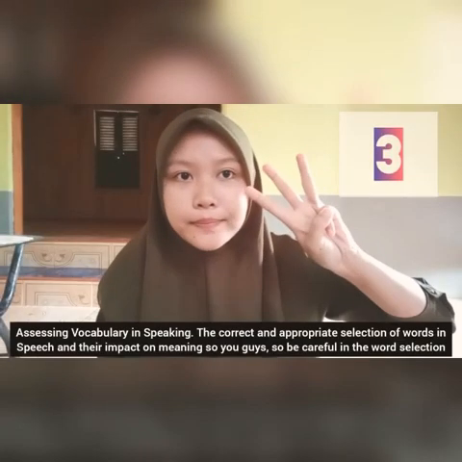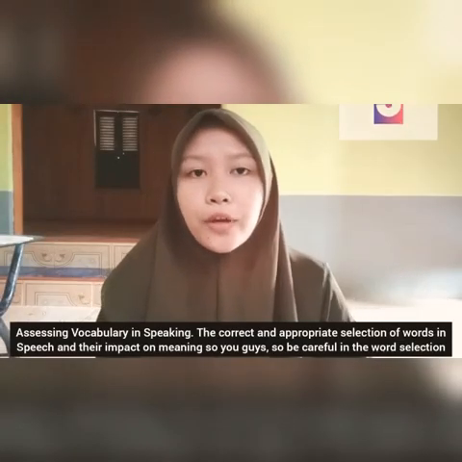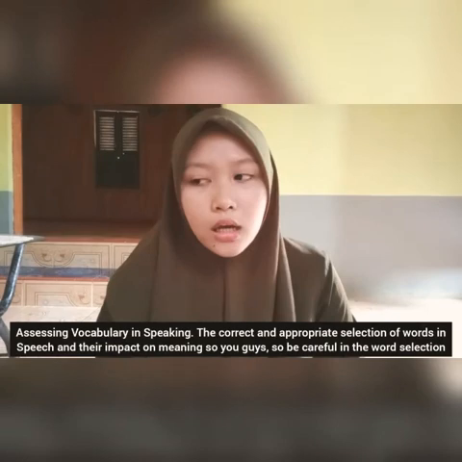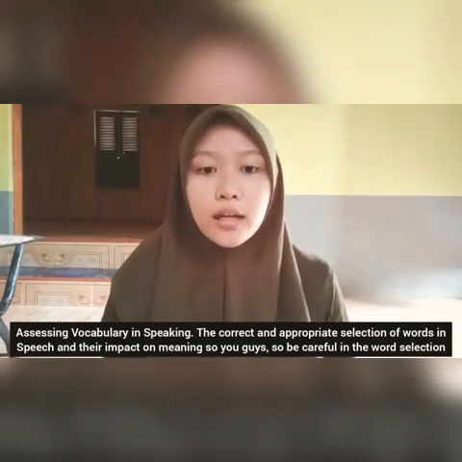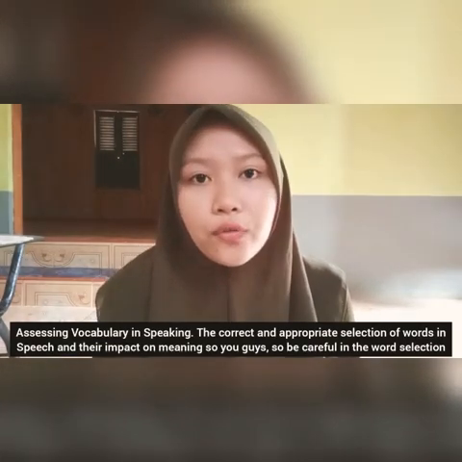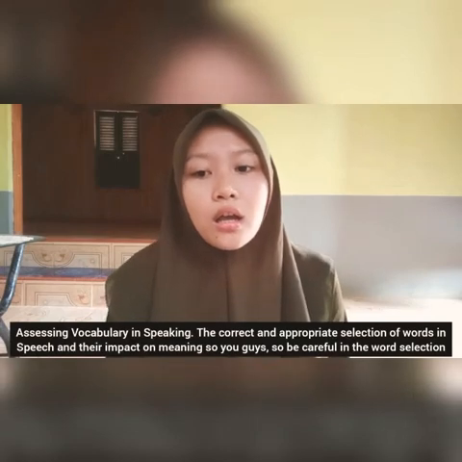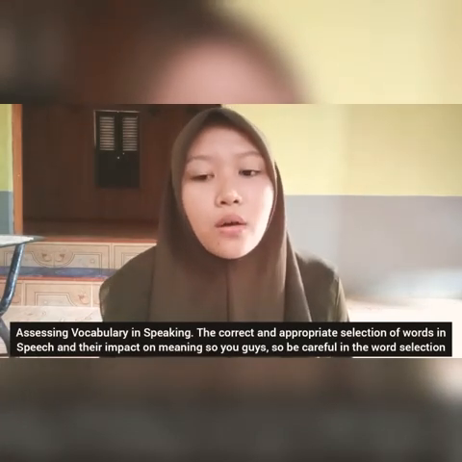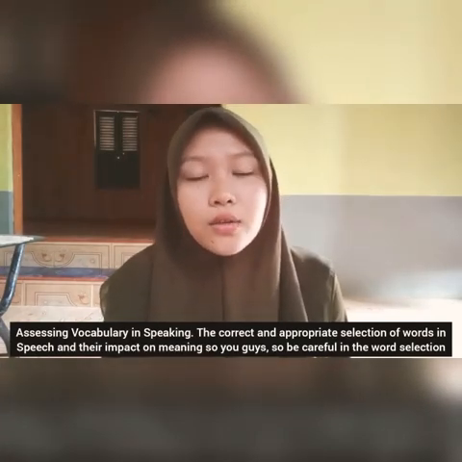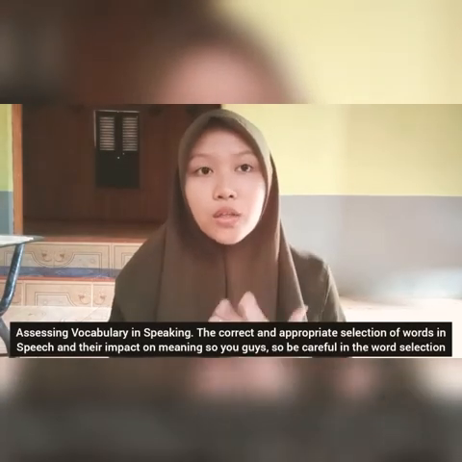Number 3, assessing vocabulary in speaking. This concerns the correct and appropriate selection of words in speech and their impact on the meaning. So be careful in the word selection.